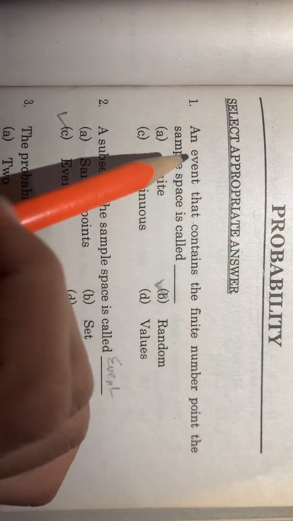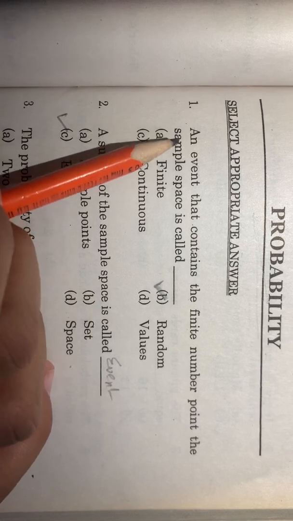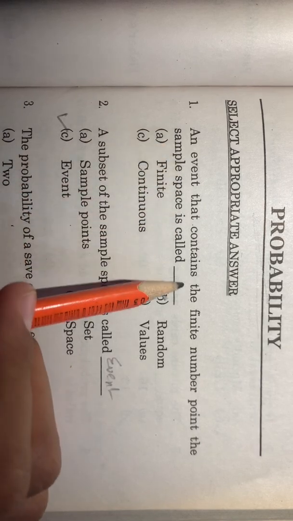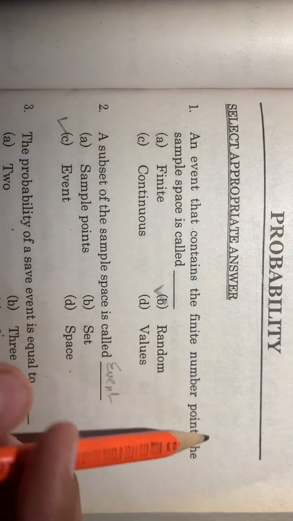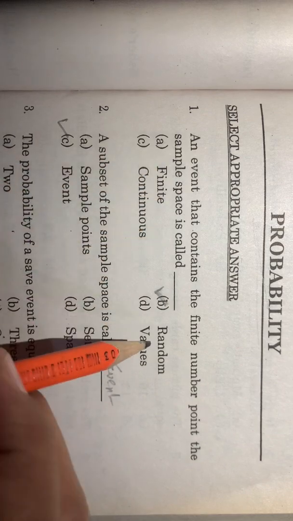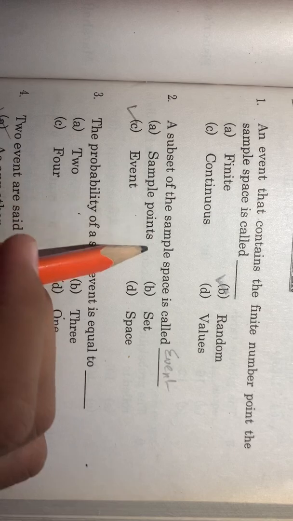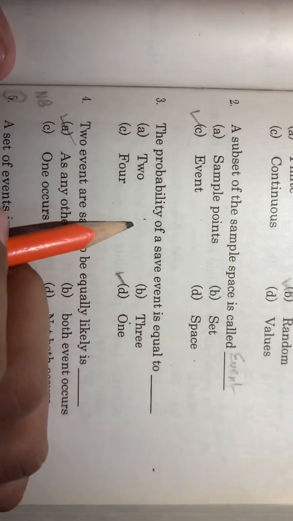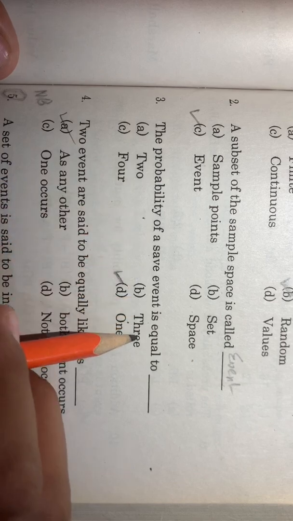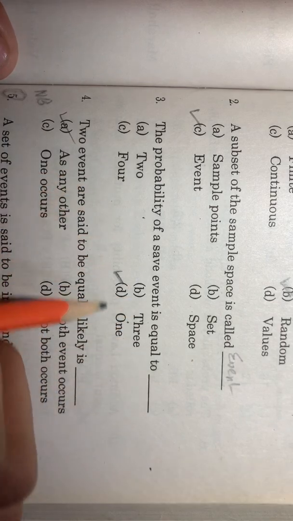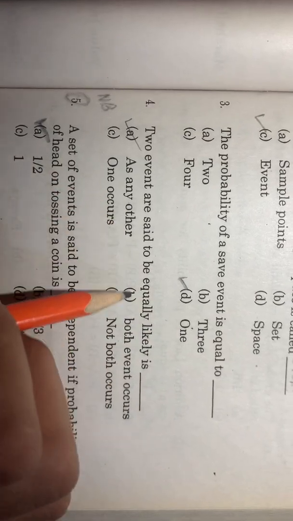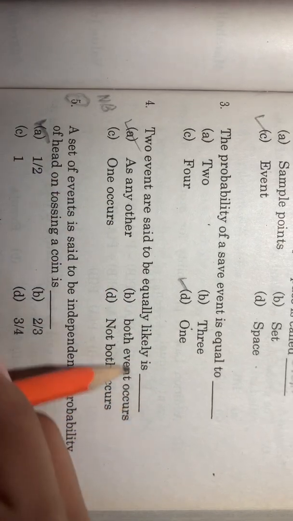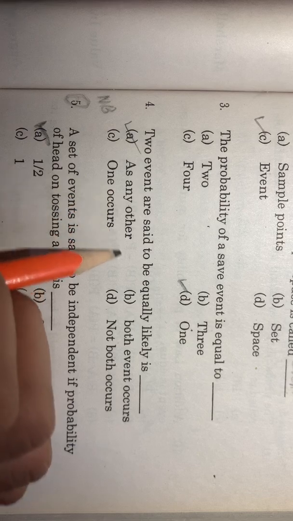So now let's begin. Number first is an event that contains the finite number of points of the sample space is called random. Number second MCQ is a subset of the sample space is called dash event. Number third MCQ is the probability of a safe event is equal to dash 1. Number fourth MCQ is two events are said to be equally likely if dash as any other.